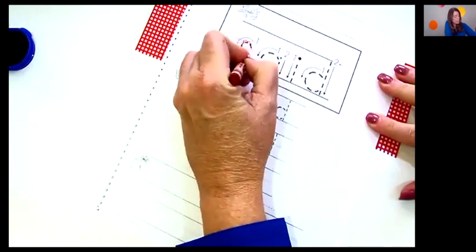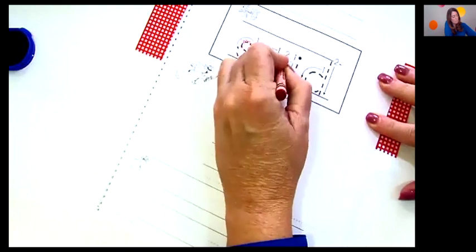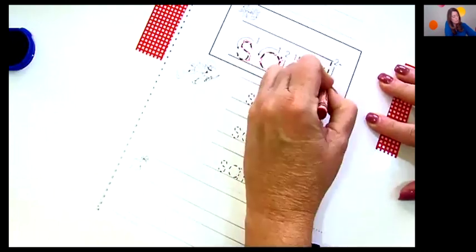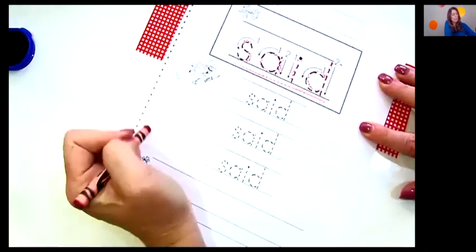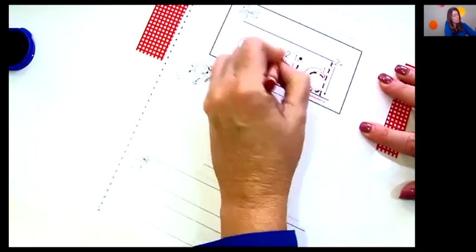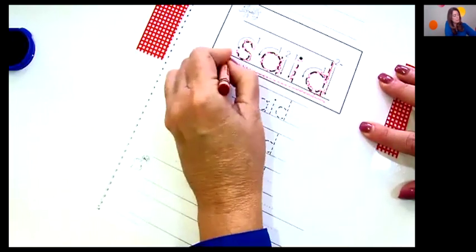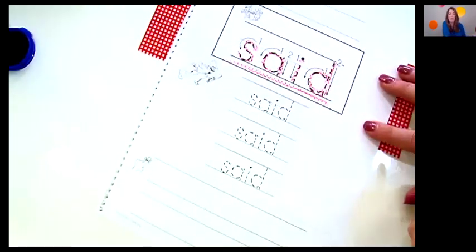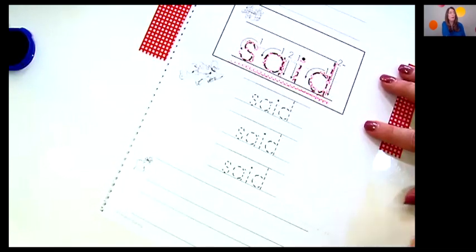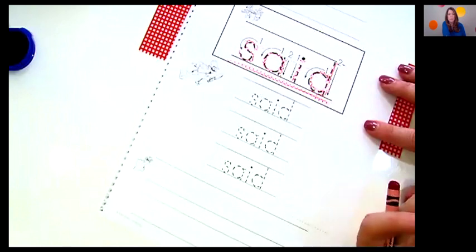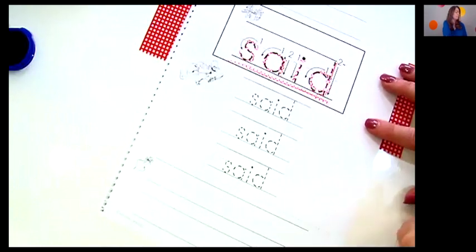So I would go S-A-I-D, spells said. And I always have the kids do it twice. S-A-I-D, spells said. Now I want them to say it out loud. They don't have to say it super loud, but you want to get that auditory reinforcement so that they're hearing it, and also so you know that they're doing it, because in their head, who knows what they're doing.